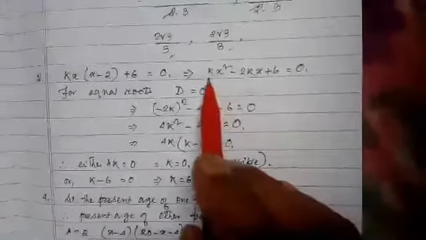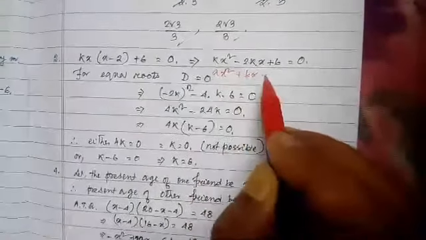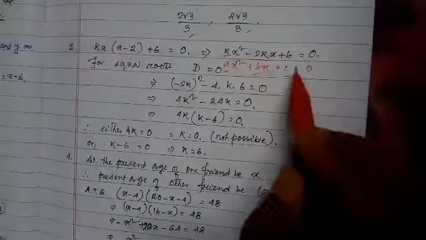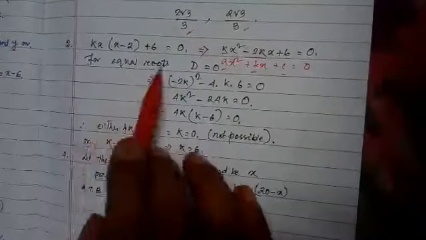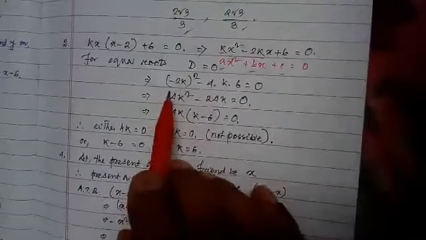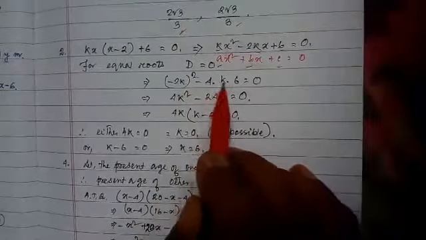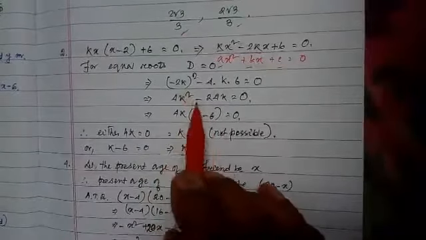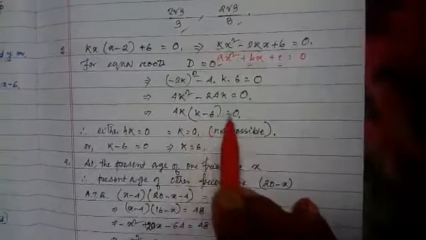Now, if we compare this equation with the standard form of equation ax square plus bx plus c is equal to 0, we will have a is equal to k, b is equal to minus 2k and c is equal to 6. So, D is equal to 0 for what? For equal roots. So, D means b square minus 4ac. So, (minus 2k) whole square minus 4 into a, means k, into c, means 6. So, we have 4k square minus 24k is equal to 0. Now, 4k common. So, this is 4k into (k minus 6) is equal to 0.